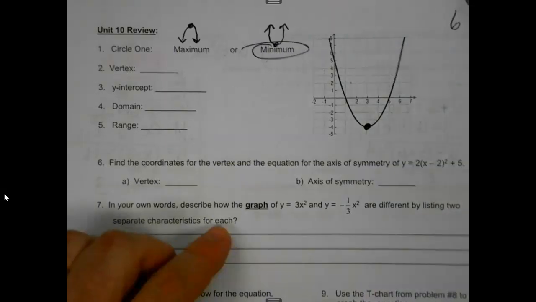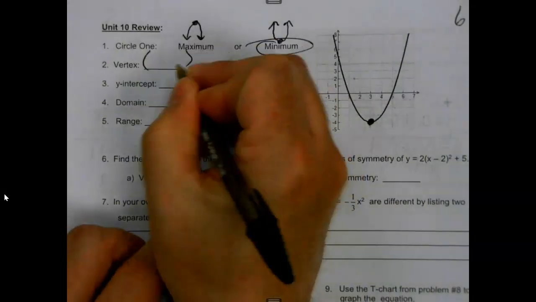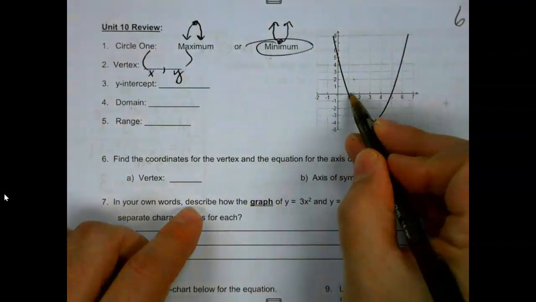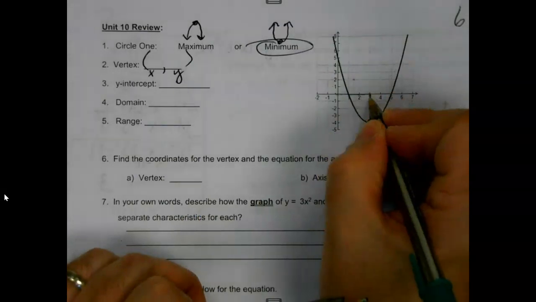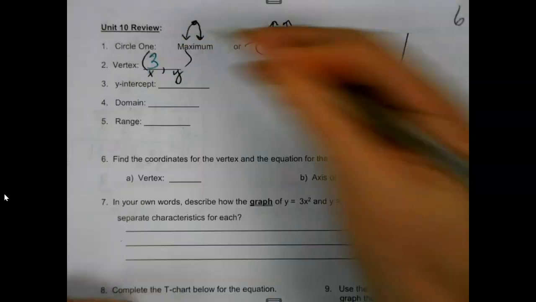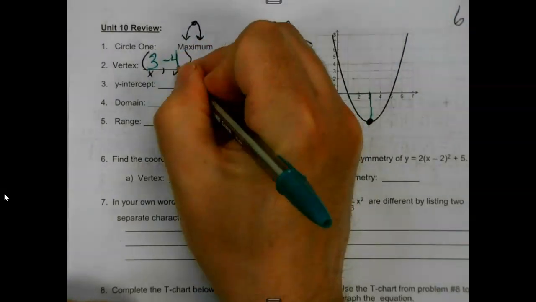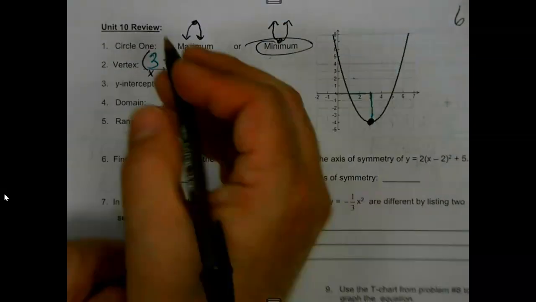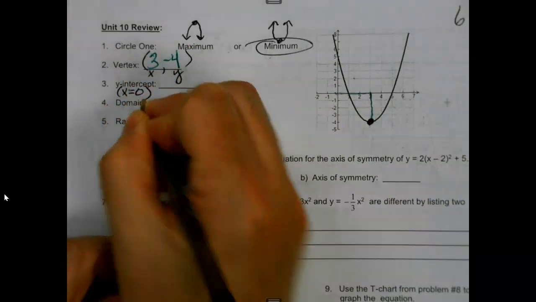So we've got our minimum. Our vertex, remember, how far do I go over and down to get to here? So I went right 3. And I went down 4. So many things to keep track of. Oh my.